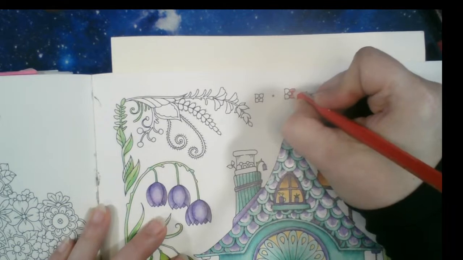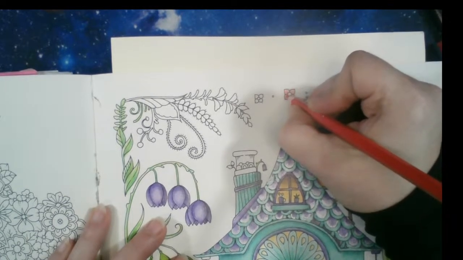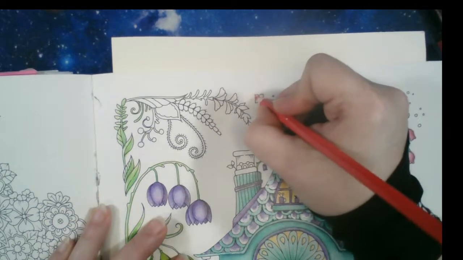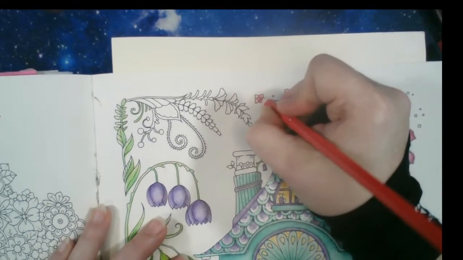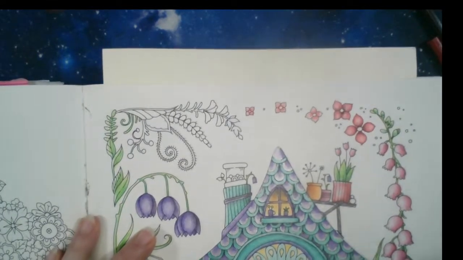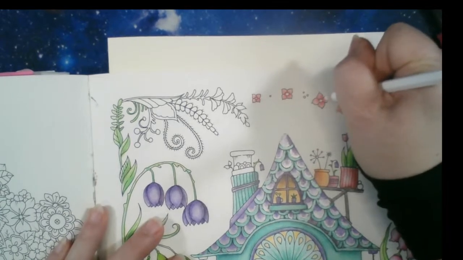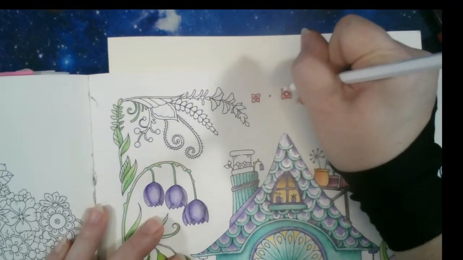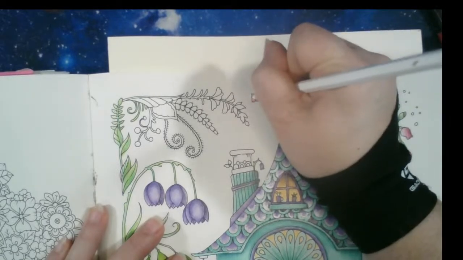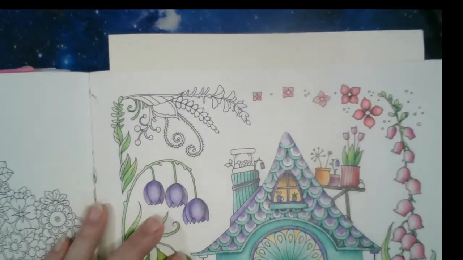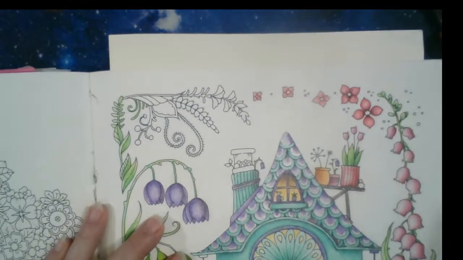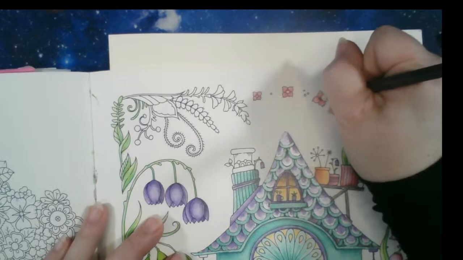So tiny. I'm just gonna color like this. Use the white. Well, I don't know if that's better. It seemed like it was better. Kind of move that around. Maybe put a little bit of charcoal around the center.